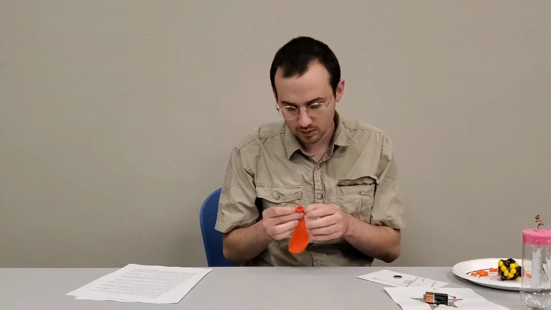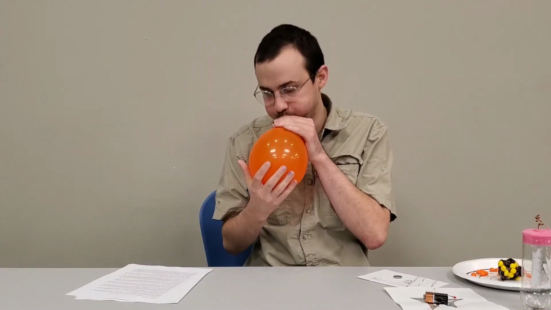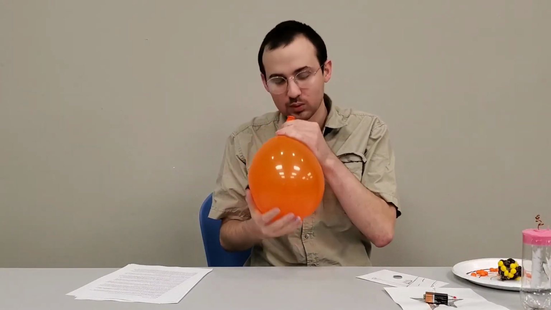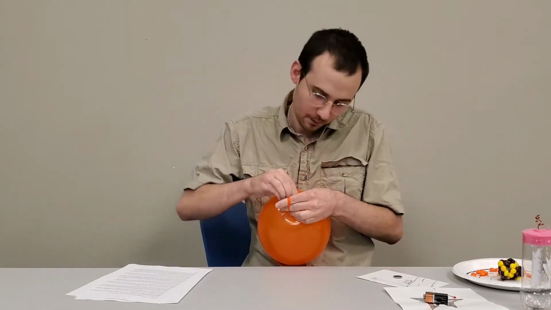And so now for static electricity. So static electricity doesn't move. Static means it sits still. So there's electrons pooling up. We're going to need a balloon for this.